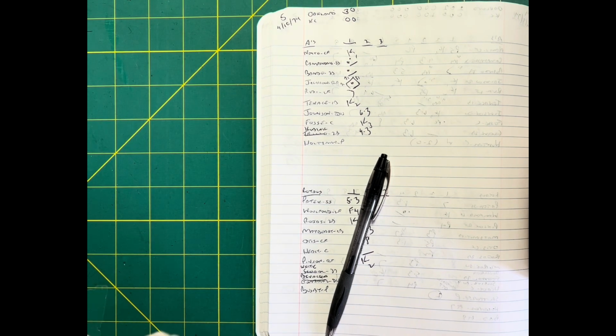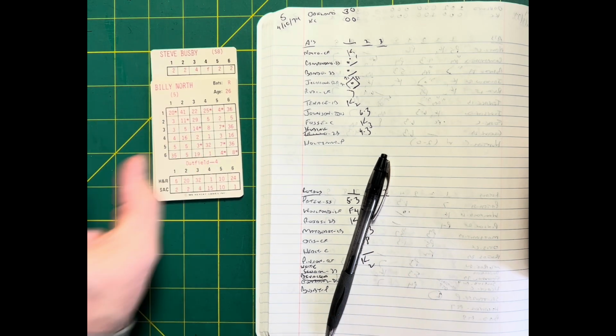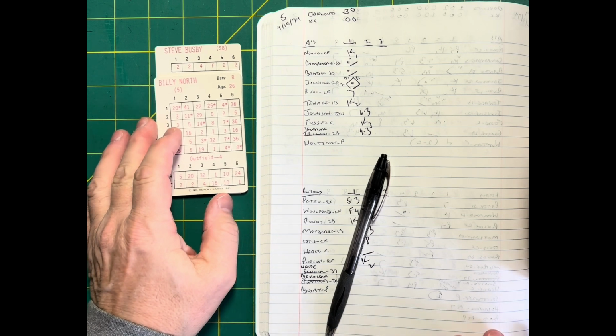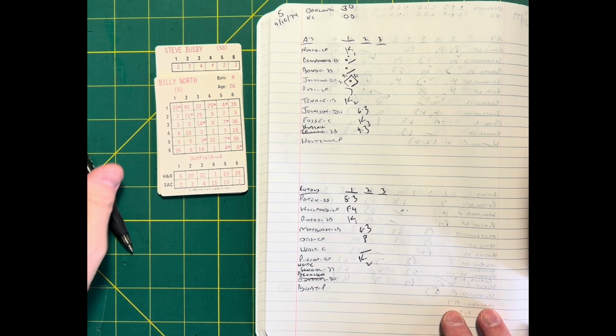Look at the gameplay on this game. One roll resolves the outcomes, and charts are easy to read. It's just smooth as silk.